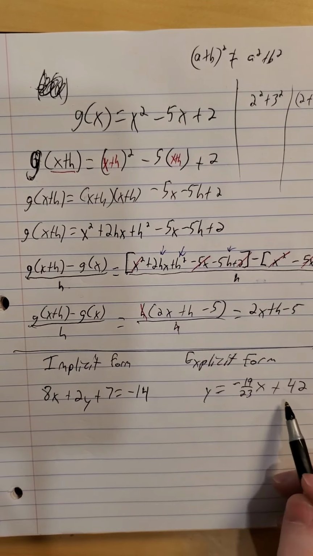So they may ask us to switch between them. So they may ask us to find the explicit form of 3x squared minus 2y is 8.